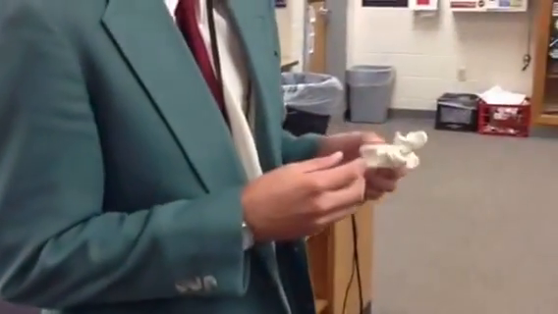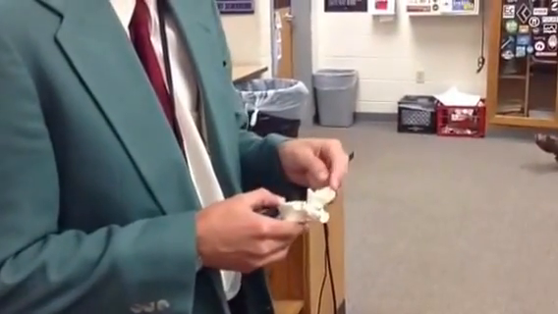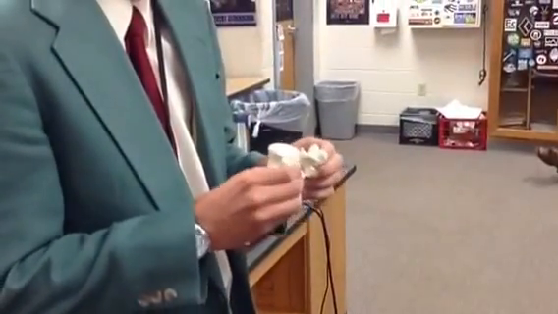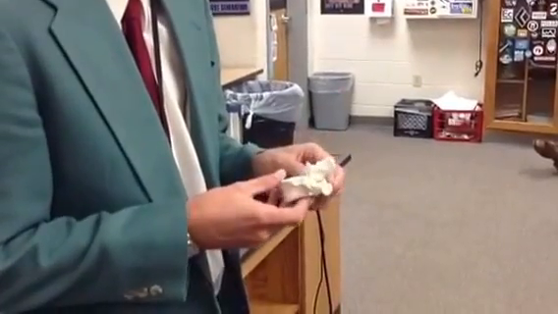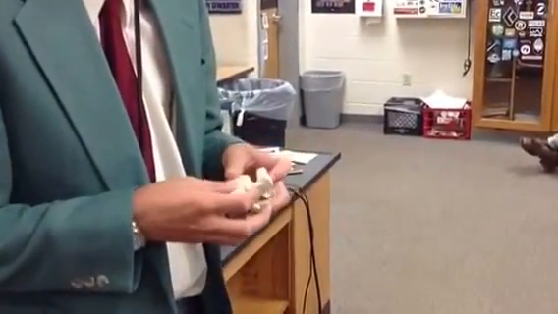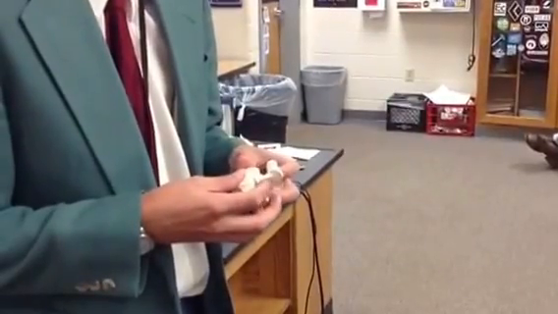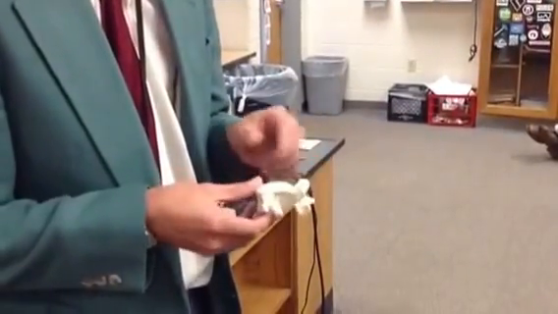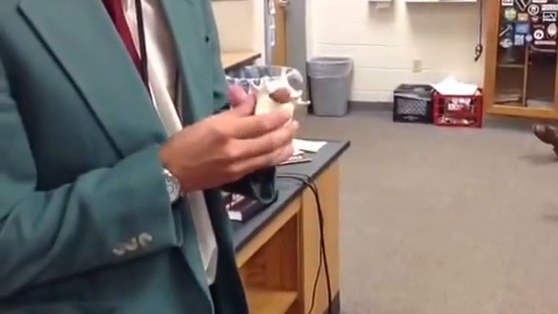This is the lumbar vertebrae. This is the spinous process. These are the transverse process. This is the pedicle. This is the lamina. This is the body, and this is the vertebral foramen.